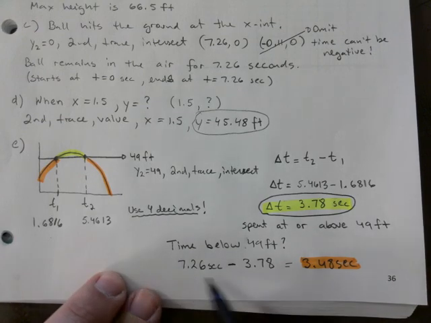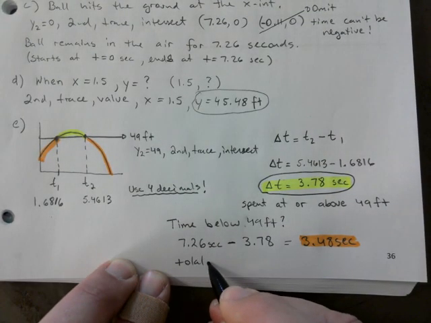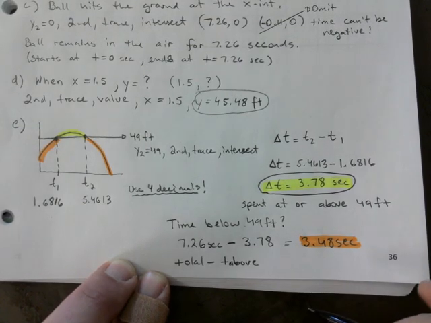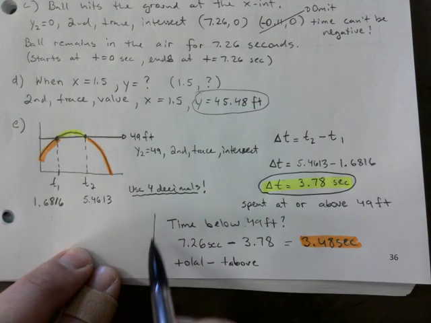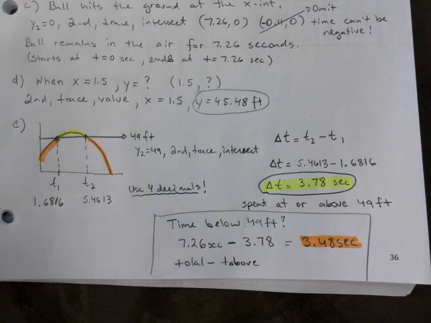And I'm going to write under this, if you don't mind, right? You go total minus time above. Yeah, it works. You know what I mean. This is rare, but it comes back to grade 12 applied. It happens sometimes where they ask you for time below. And it's actually fairly easy. Just find the time above, subtract that from your total time spent in the air, and voila, you've got it.